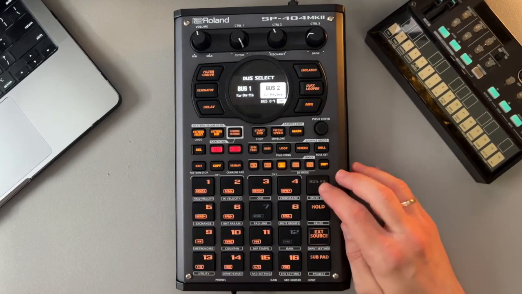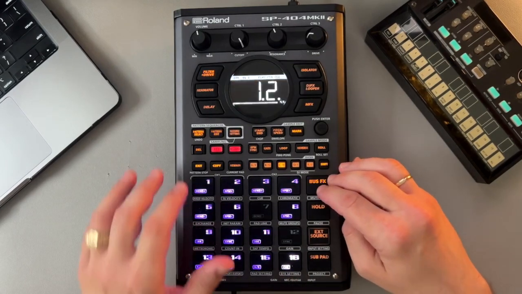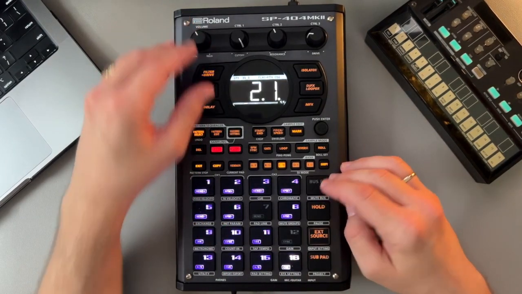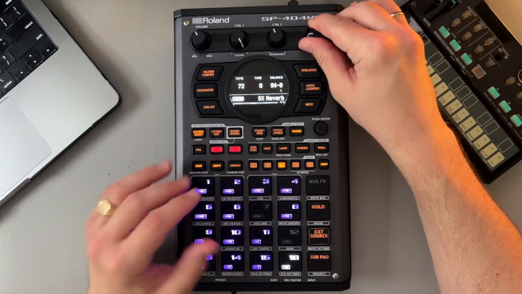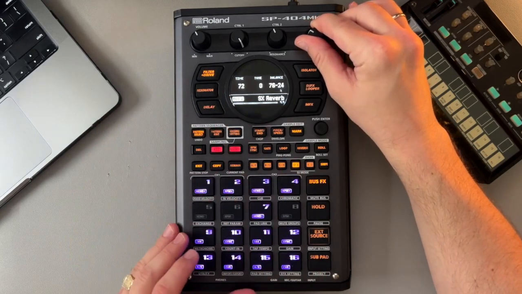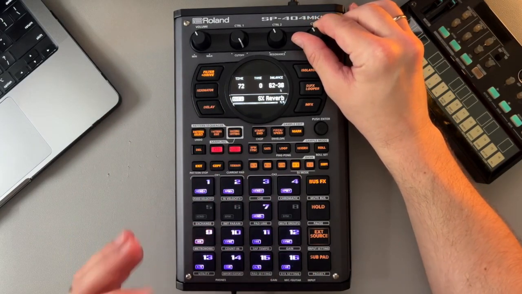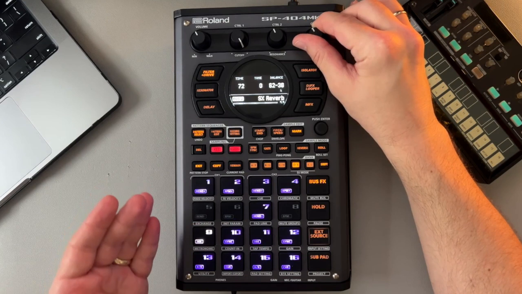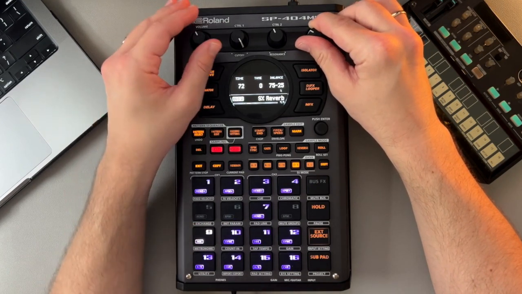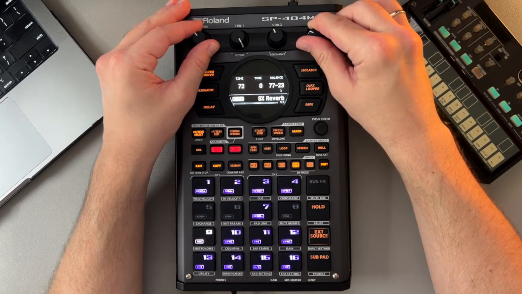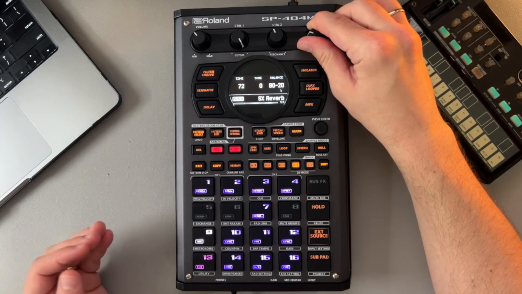So that's one way to use arrangement. Another way I did it was just do the reverb. So I just had this idea playing, and I slowly bring up the reverb, and I switch patterns, and there we go. And then we're into track 3.